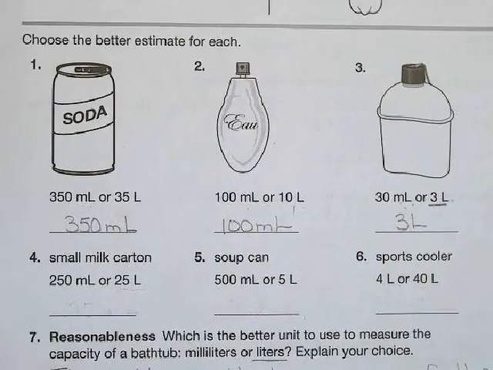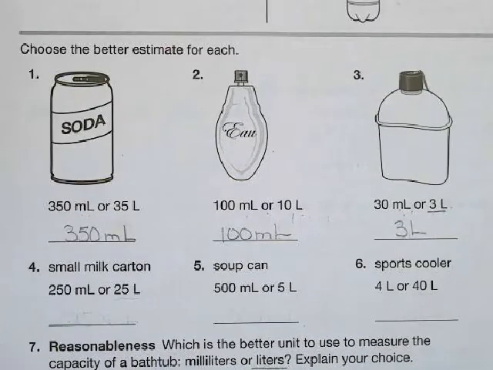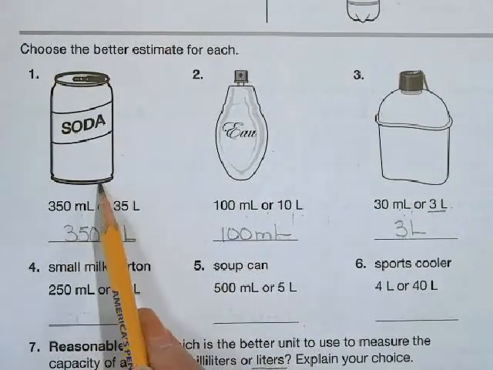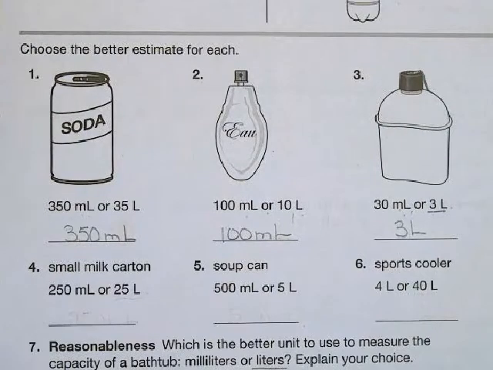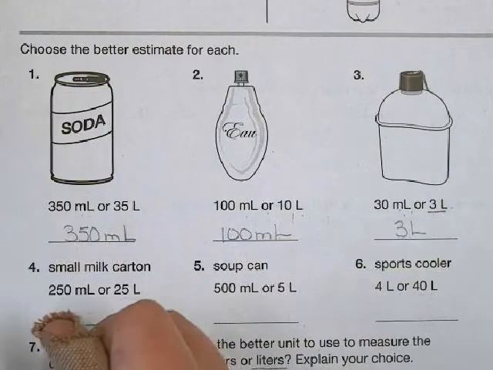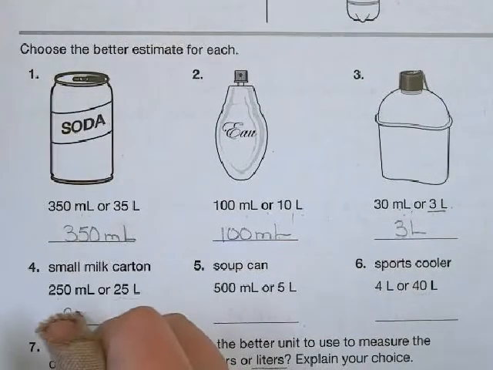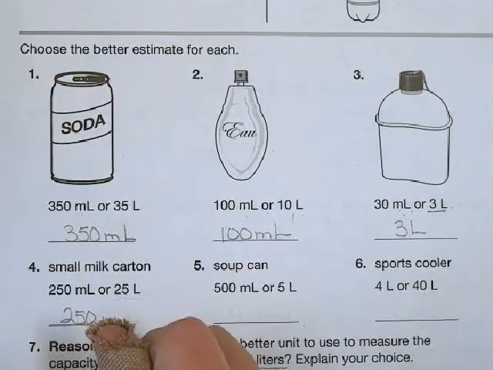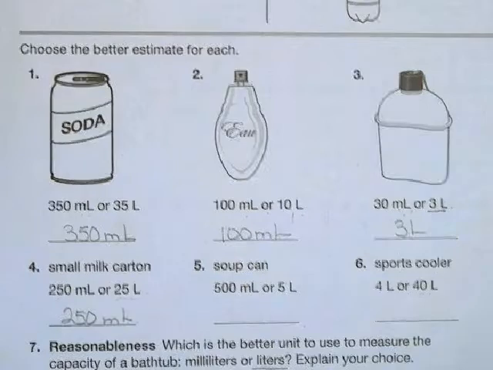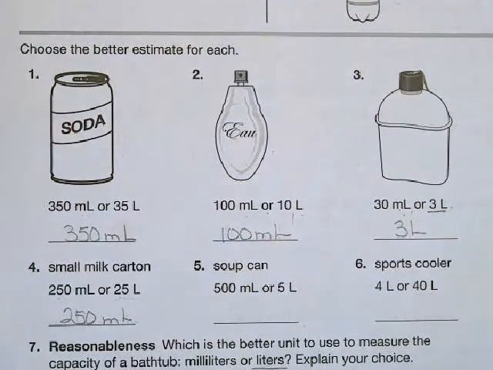A small carton of milk. So if we think back to a small carton of milk and think back to our soda can, using that as our benchmark, we are going to say, well, 25 liters or 250 milliliters. If you said 250 milliliters, you would be correct. That is a much better approximate estimate.